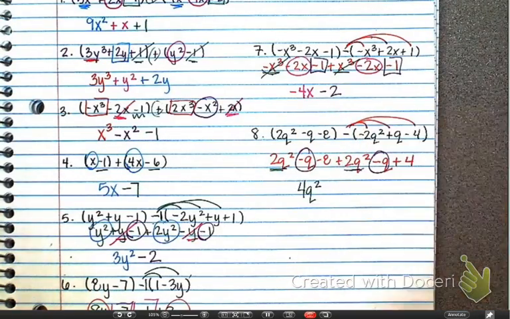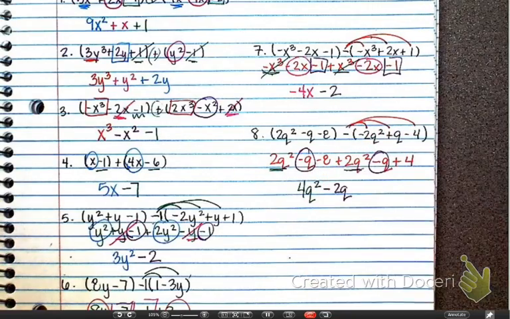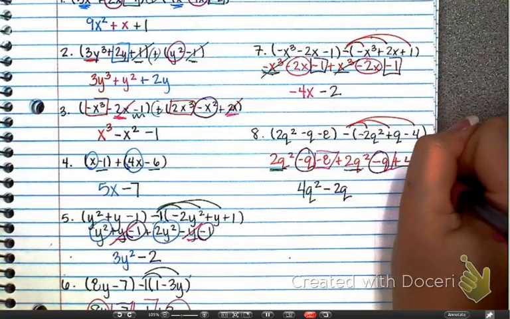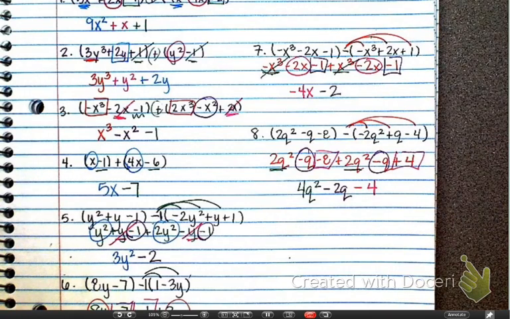Negative q minus q, negative 1 minus 1 is a negative 2q. And then negative 8 plus 4 is a negative 4. So 4q squared minus 2q minus 4 is your final answer.